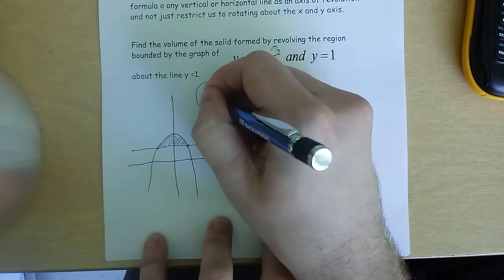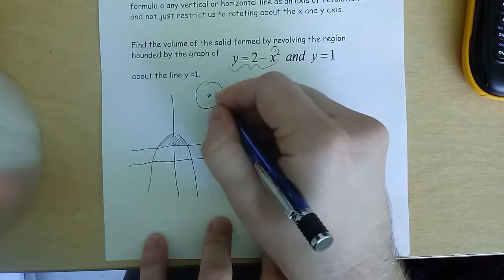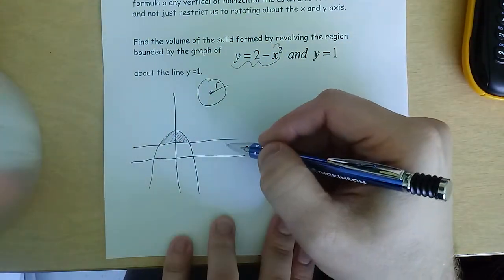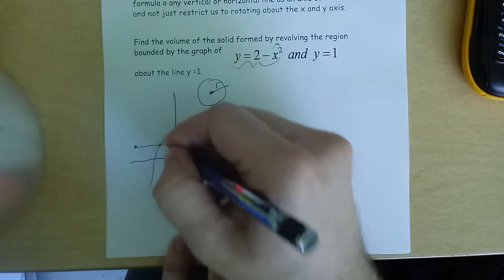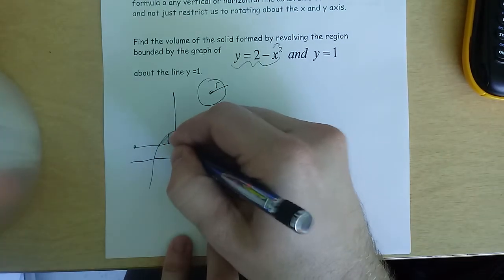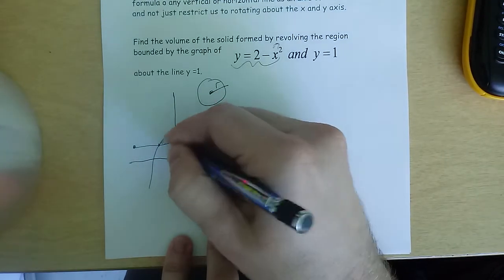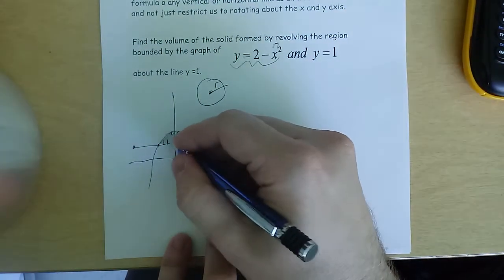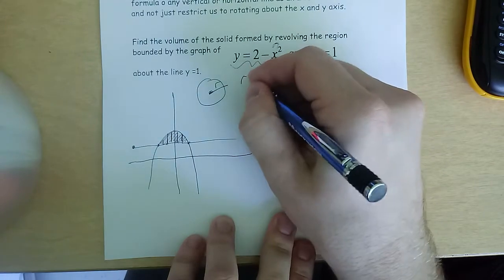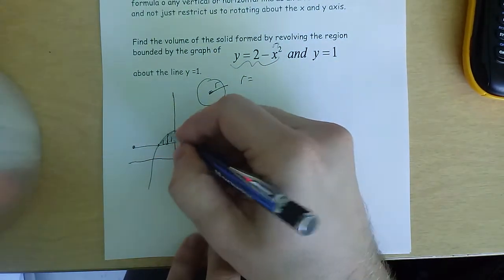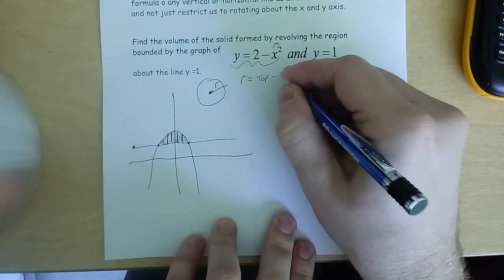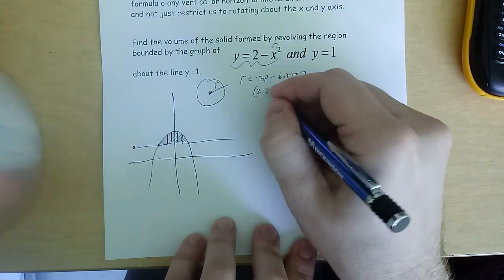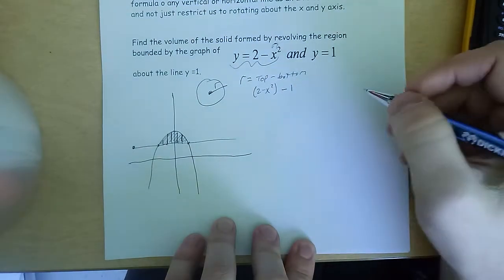If you're thinking about a circle, the radius is always the distance from the center to the outside. So if we're spinning around this line, that means that this is the center of any of these circles that we draw. And the radius is going to be these different lengths. No matter what they are, it's going to be from here to here, which we can simply represent as taking the top minus the bottom, which in this situation is 2 minus x squared minus 1.